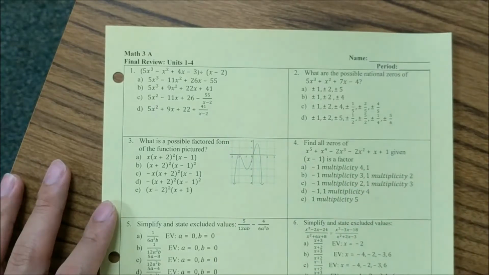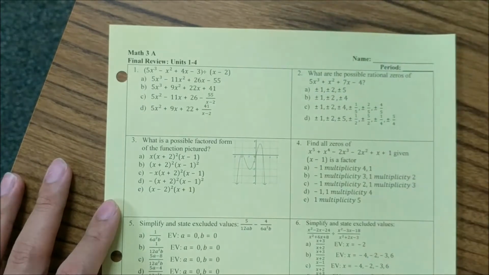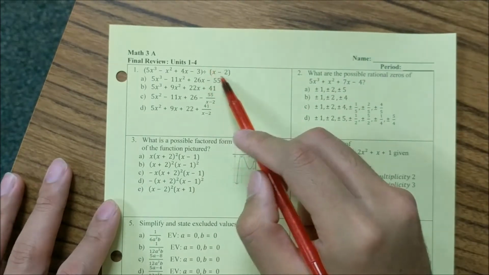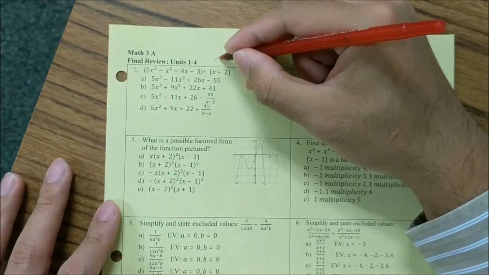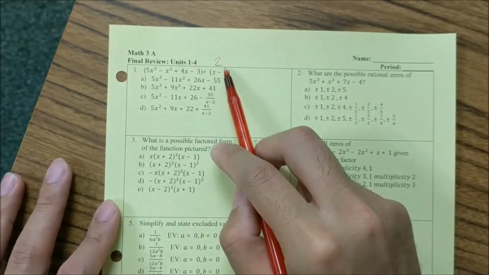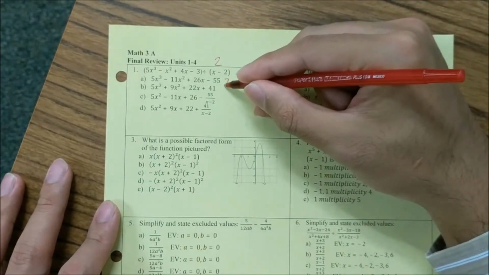So for polynomial division, we could either do long division or synthetic division. I'm going to do synthetic division. So remember, the input is the root of the divisor. So if the factor is x minus 2, the input is positive 2 because 2 minus 2 is 0.